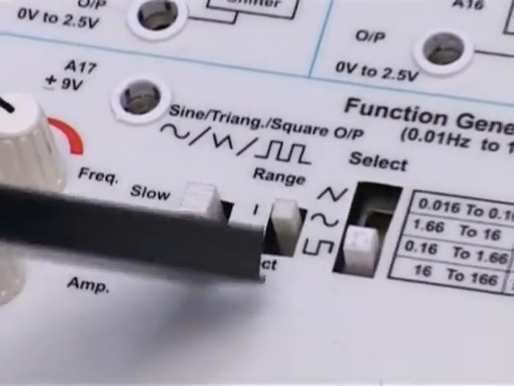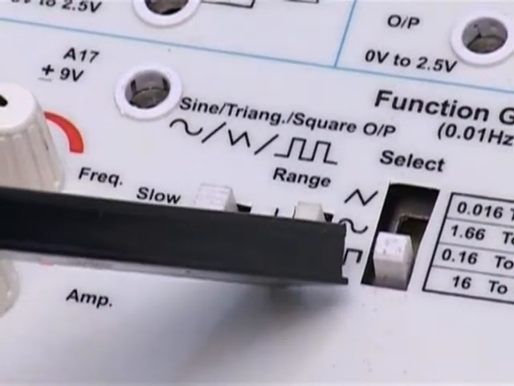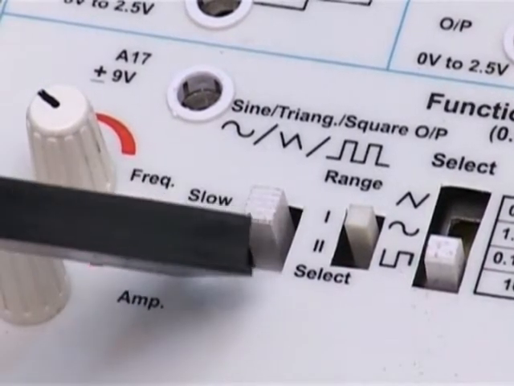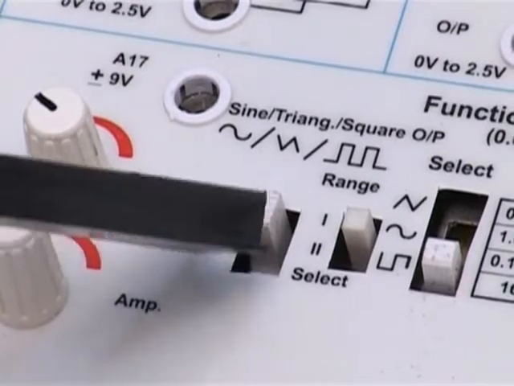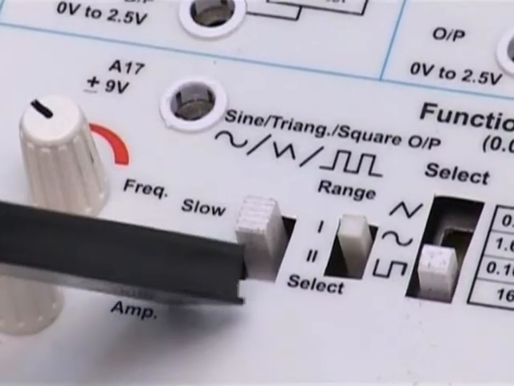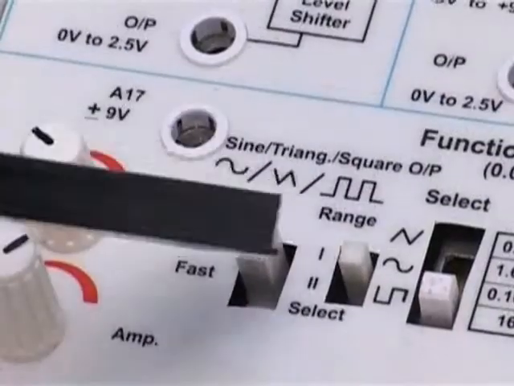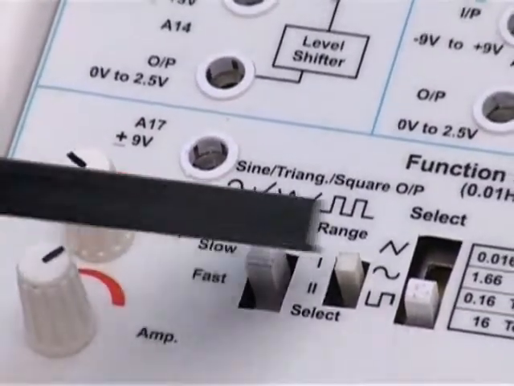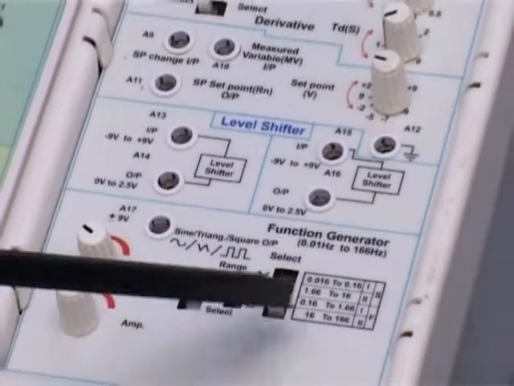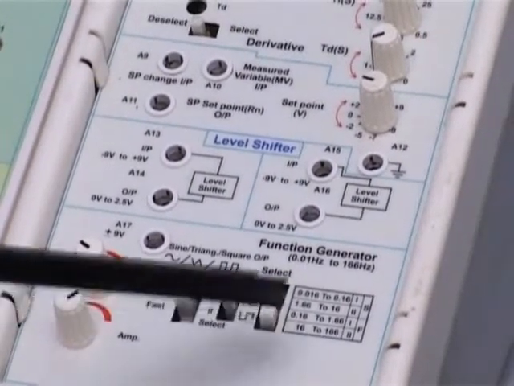Normally when using the PC, range 1 is needed, and this is for selection of slow and fast. Slow mode is for the PC and fast mode is for the CRO. Always for the PC, select slow mode, select range 1, and select square wave by default.